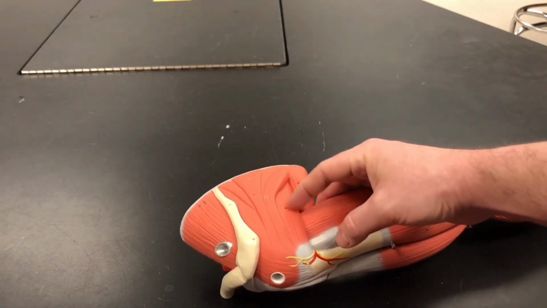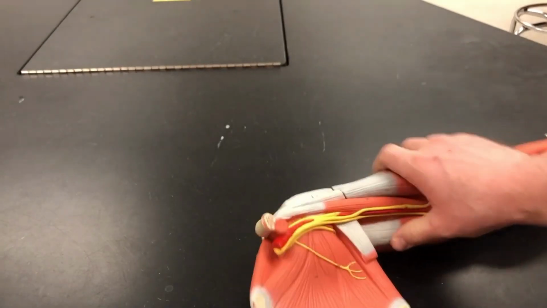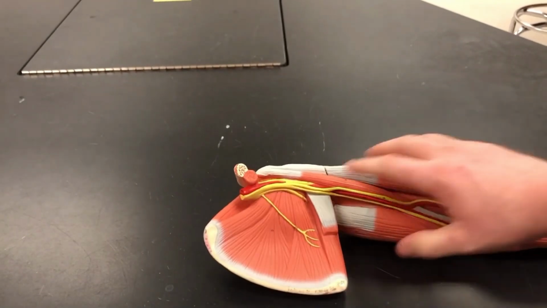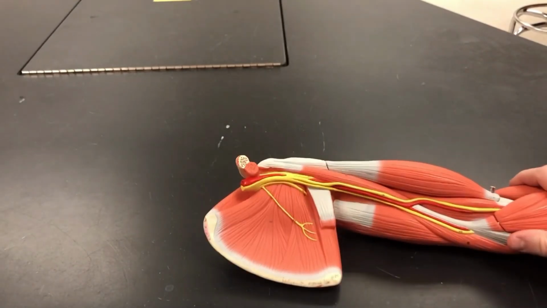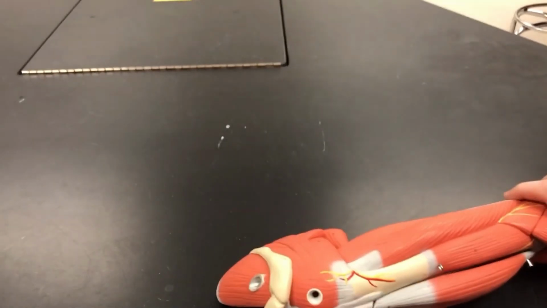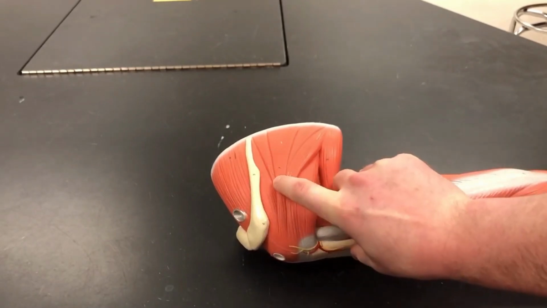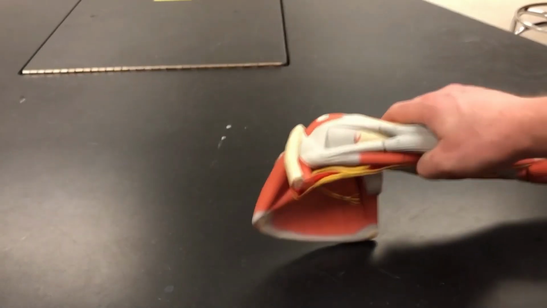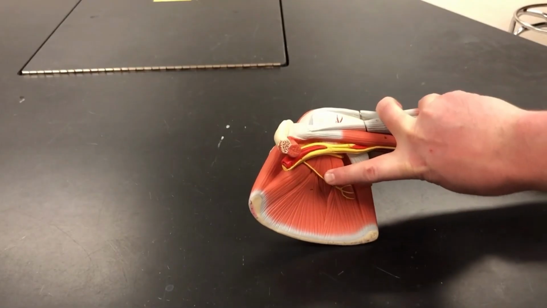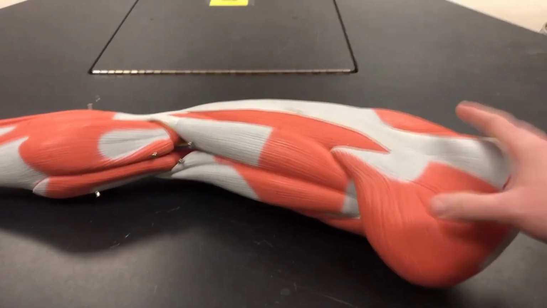Here, you can see the teres minor. And if we flip the model around and look from an anterior view, from the front, we can see this big fan-like muscle right here. This is the subscapularis, or below the scapula. Let's go over one more time. We've got the supraspinatus above the spine, infraspinatus below the spine, teres minor, flip it over, subscapularis, S-I-T-S.